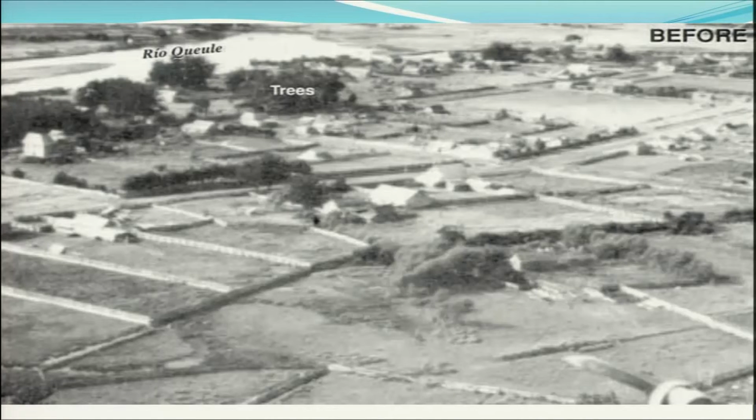This is quite interesting. This picture was taken before, and you can see that one of the major rivers is flowing along here, and in the floodplain area there are some residential houses, and this area was earlier used for agricultural practices.